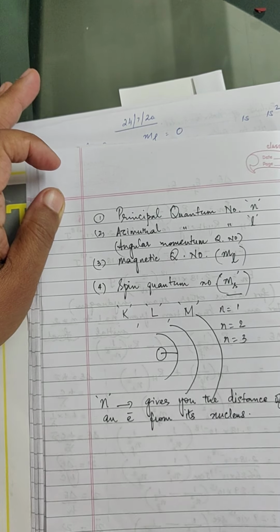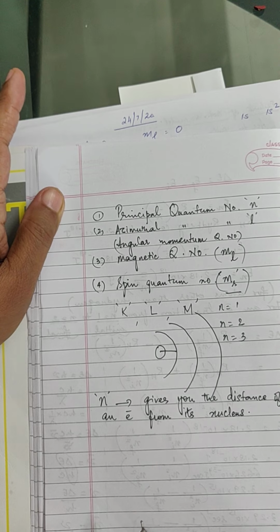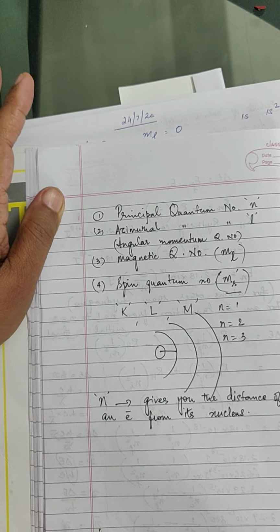And it also determines the energy of the electron. Again, hydrogen and hydrogen-like atoms were taken as standard, because if it is just one electron, it's very easy to understand the concept of electron transition. So it is also telling you about the energy of the electron.